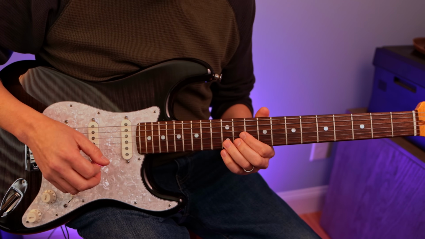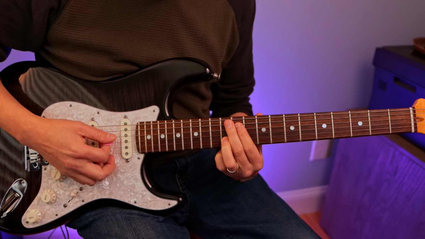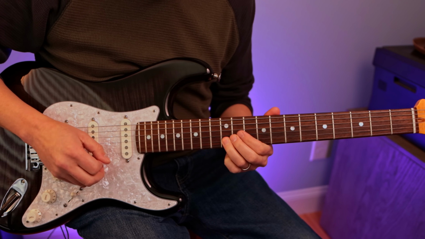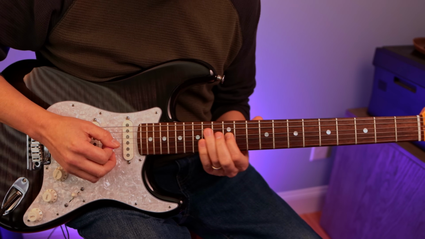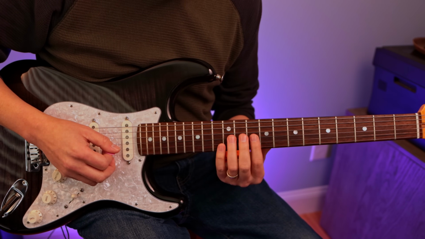In that case, I'm raking a little bit, so I'm muting everything and I'm just hitting this note. So all I'm doing is I'm using these pieces here. Just using this shape here.